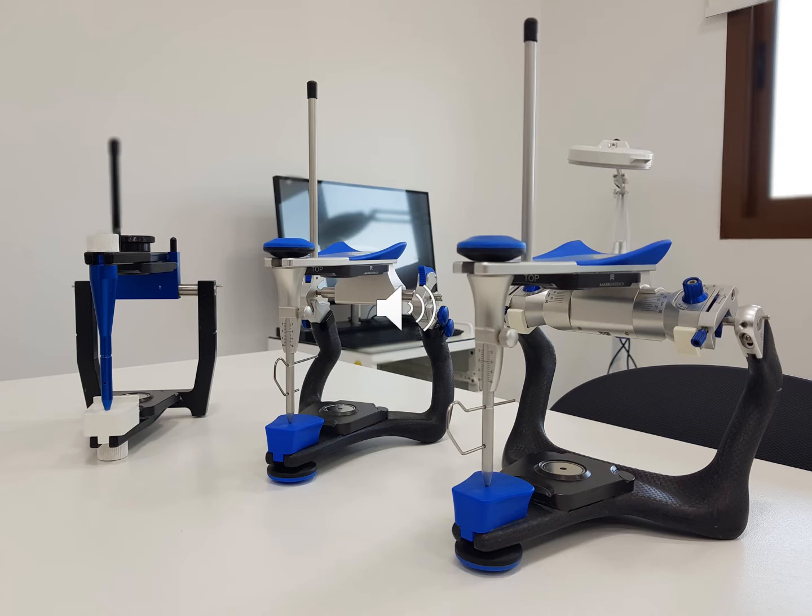Even though it might be called a fully adjustable articulator, there is no 100% fully adjustable articulator except for the patient's mouth himself. That is the most fully adjustable articulator that follows and resembles the mandibular movement to the highest degree of accuracy.